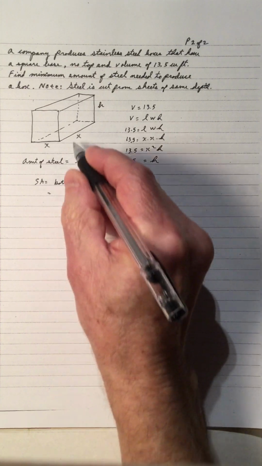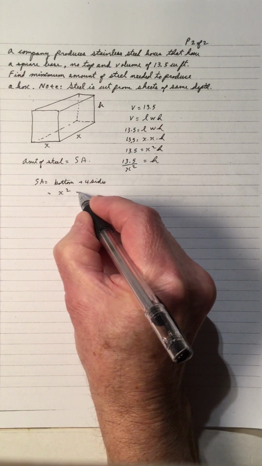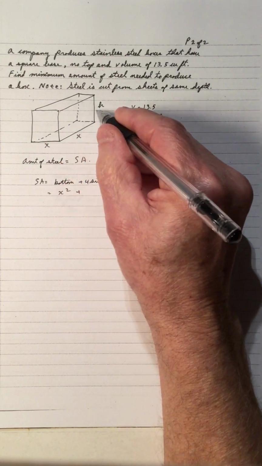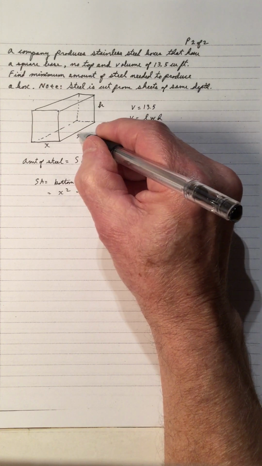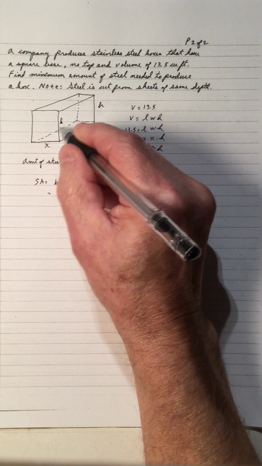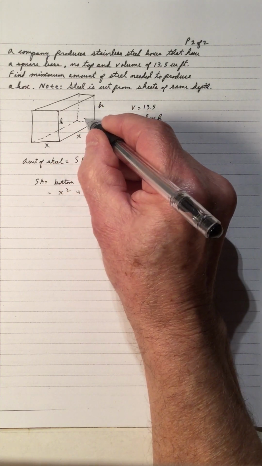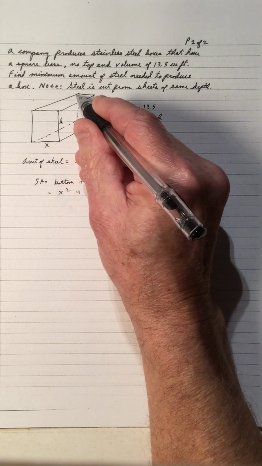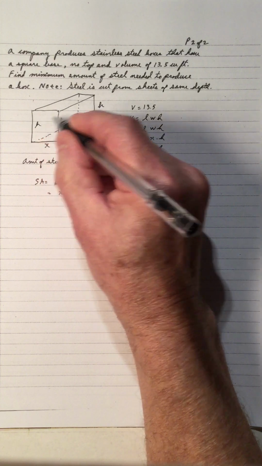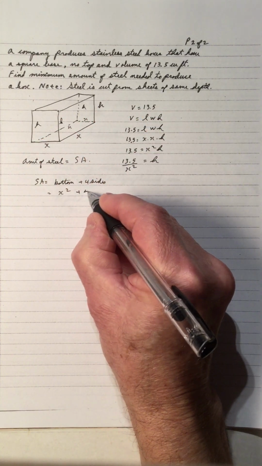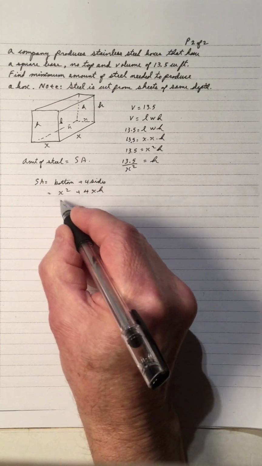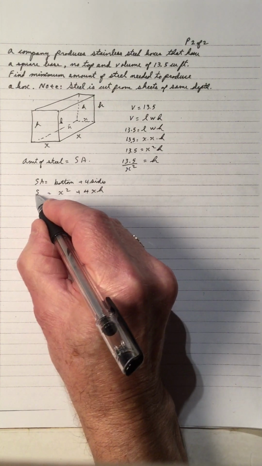There's no top. So the bottom is a square, which is X squared, and each side face is X times H. The front is X times H, the back is X times H, and the other two sides are also X times H. All heights are the same, so all 4 sides is 4 times X times H. And so we have the surface area.